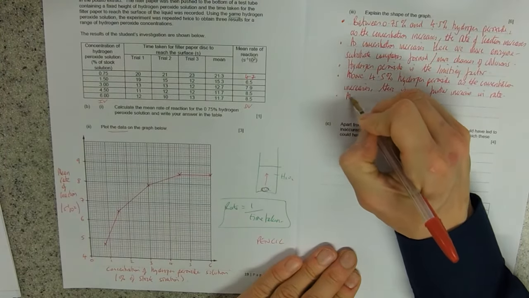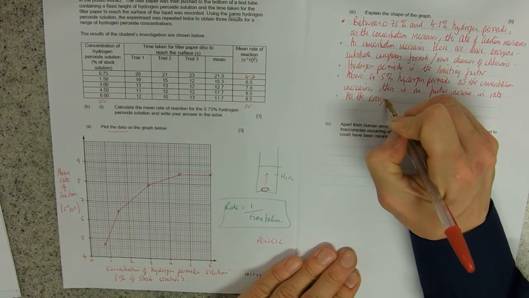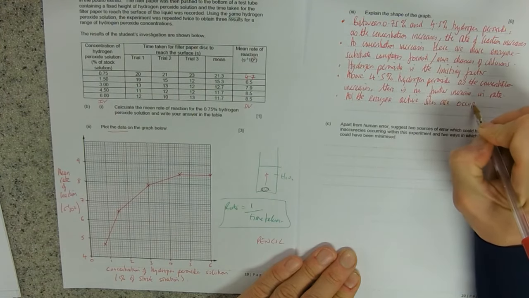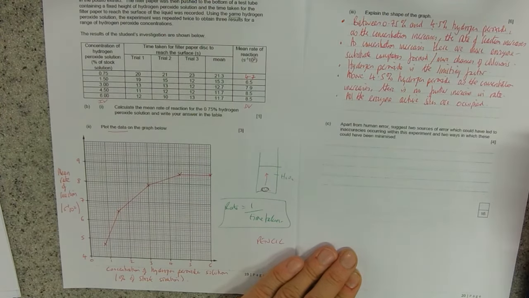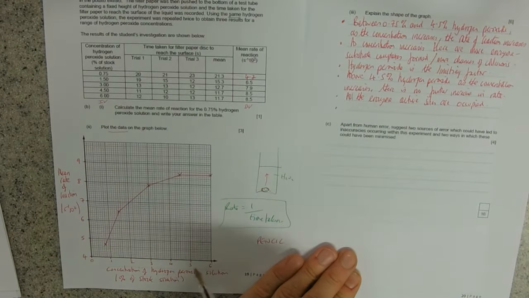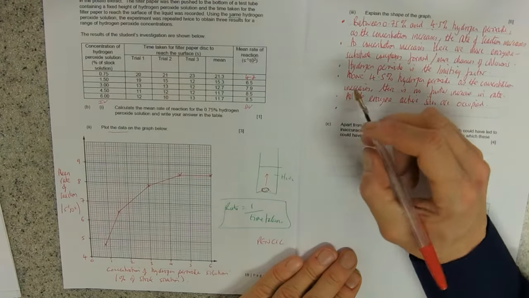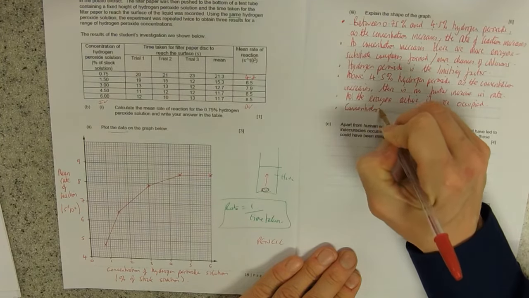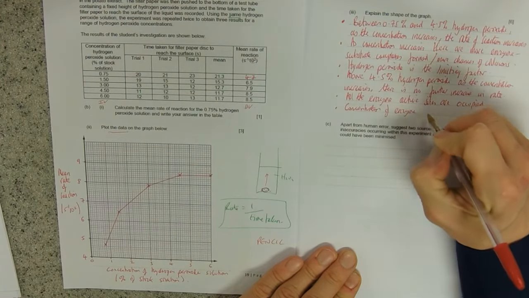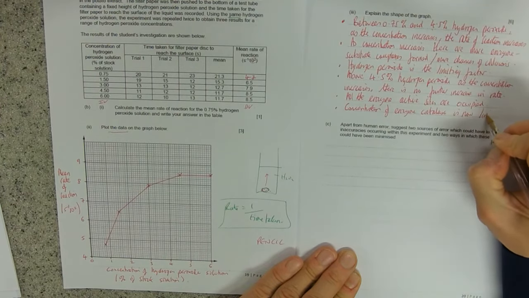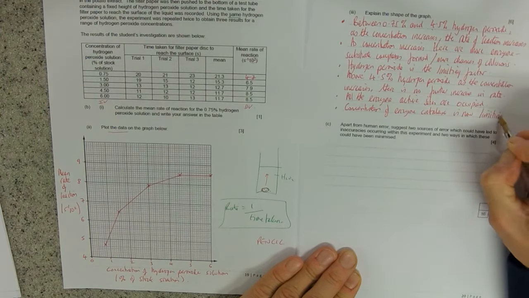So all the enzyme active sites are occupied. It's working as fast as it can. And now we need to ask, what's the limiting factor now? So the limiting factor is not the concentration of our substrate, it's the concentration of our enzyme. So the concentration of enzyme, which is catalase, is now the limiting factor.